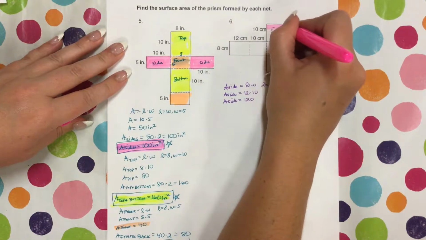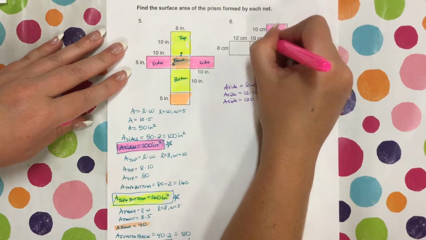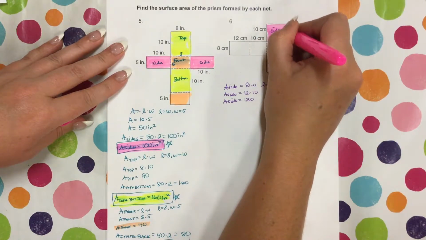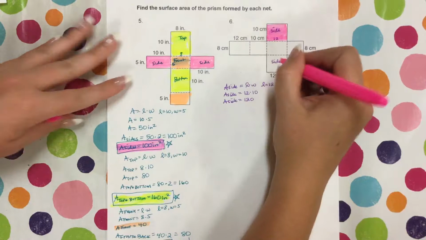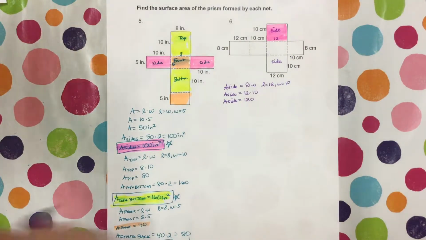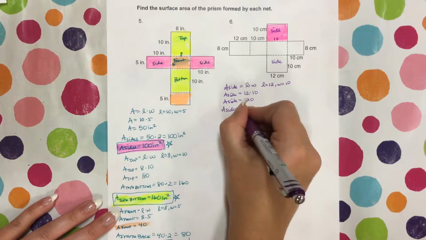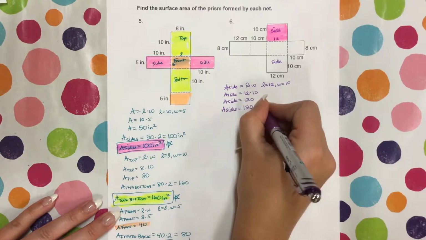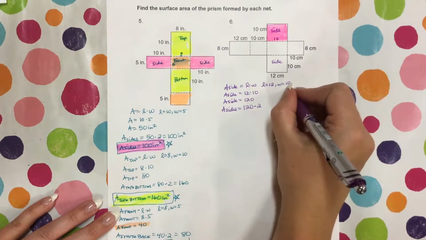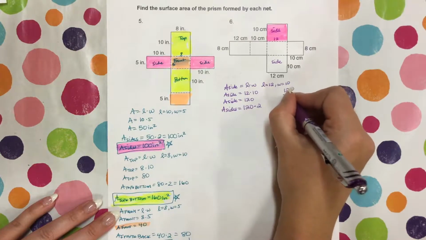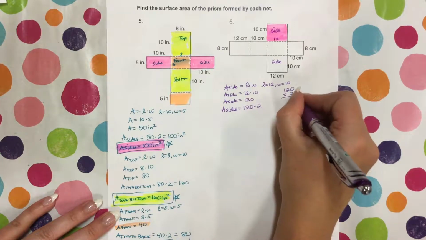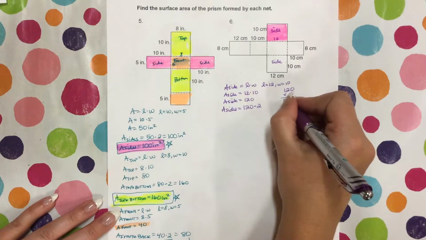This is 120. But what we notice is that there's two sides which are the same, right here and right here. So if we want to find the area of the sides, plural, we're going to take 120 and multiply it by 2. 120 multiplied by 2, 2 times 0 is 0, 2 times 2 is 4, 2 times 1 is 2.